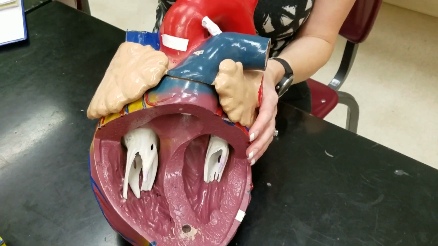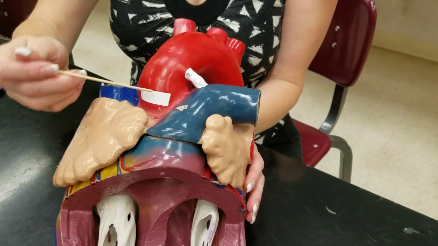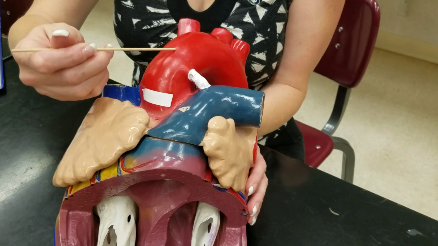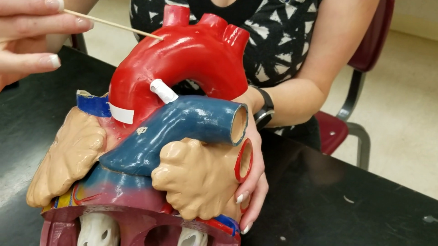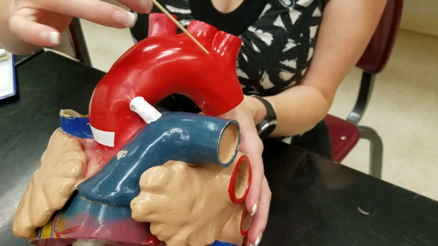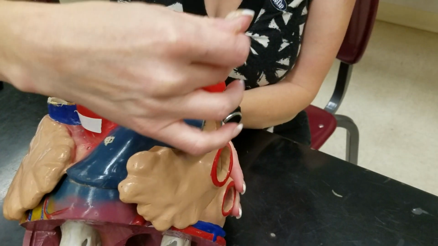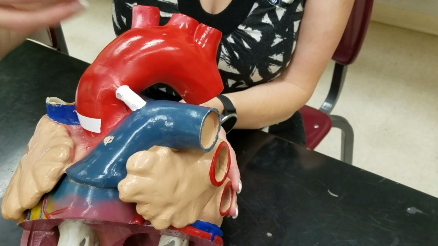The aorta leaves the left ventricle, and blood traveling through this vessel will move upward first. This is the ascending aorta. Then it arches over the top of the heart at the aortic arch, and then as it descends behind the heart, this is the thoracic aorta.